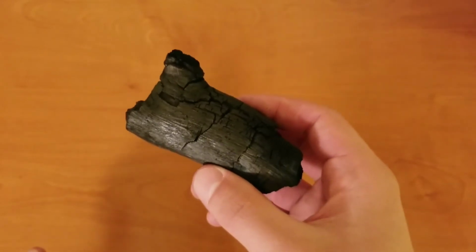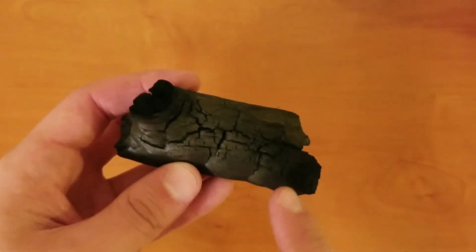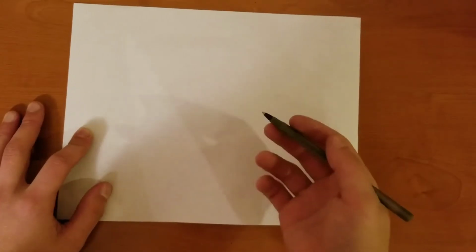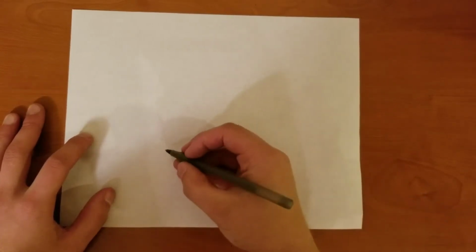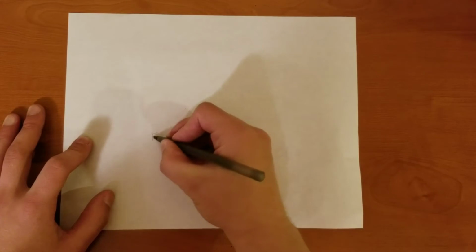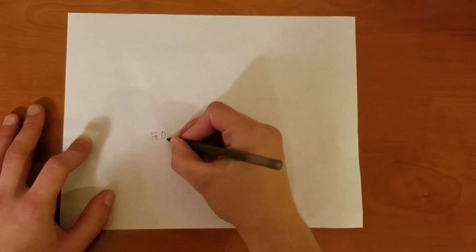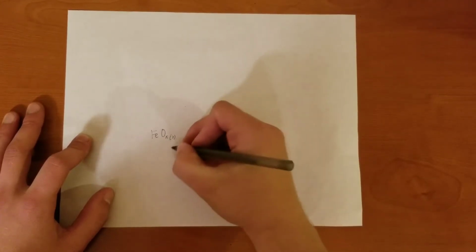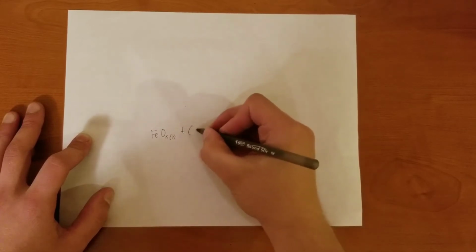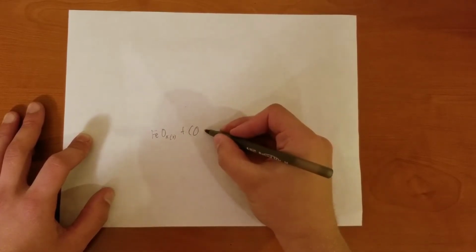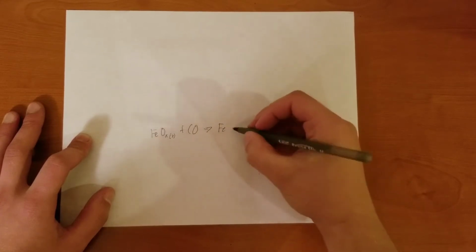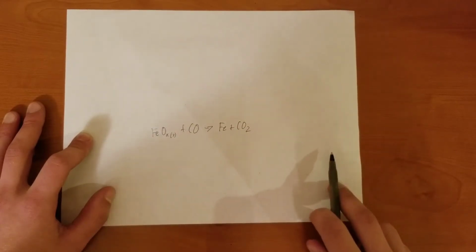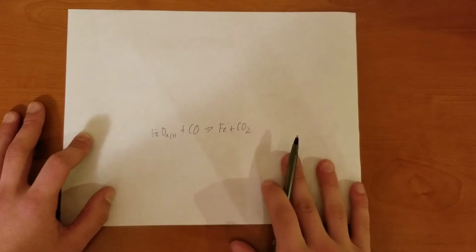But the bright side is that it made me think of something that's actually really important and pertinent to the series. Specifically, when dealing with the specific chemical reaction that we're working with here, it's iron oxide. I think magnetite is like Fe3O4, maybe? But iron oxide plus carbon monoxide turns into iron metal and CO2. Now, this is a horrible oversimplification, but you get the idea.